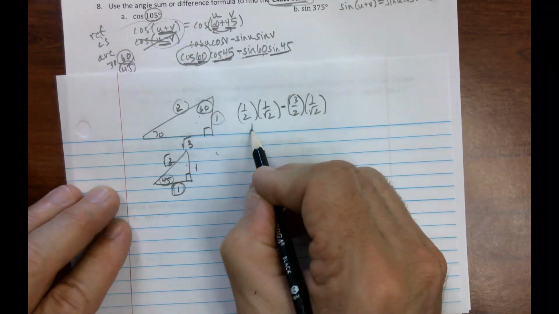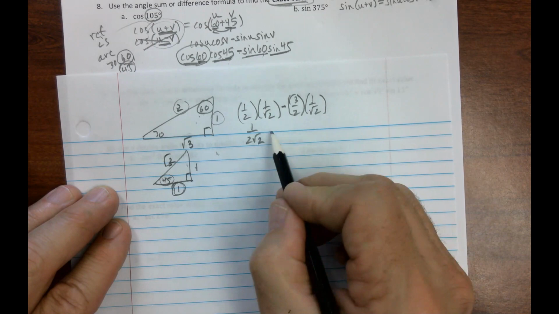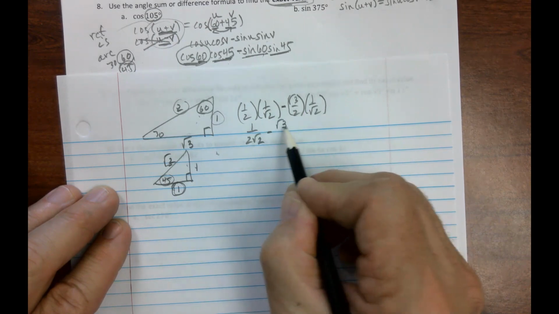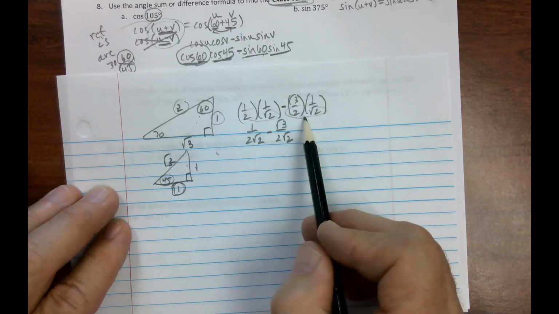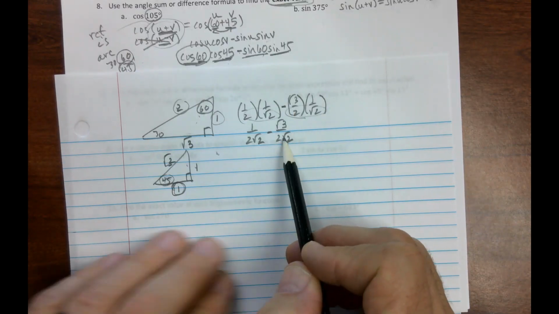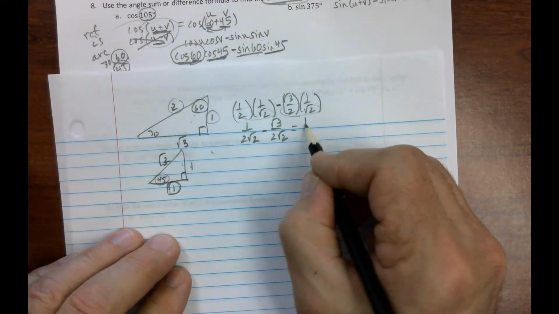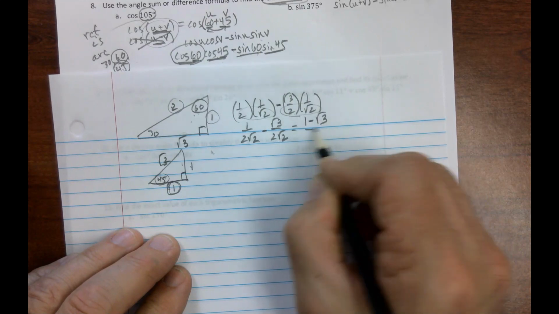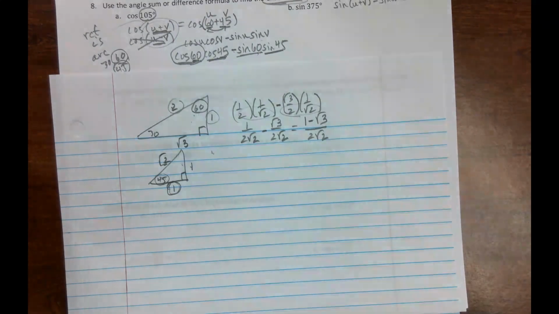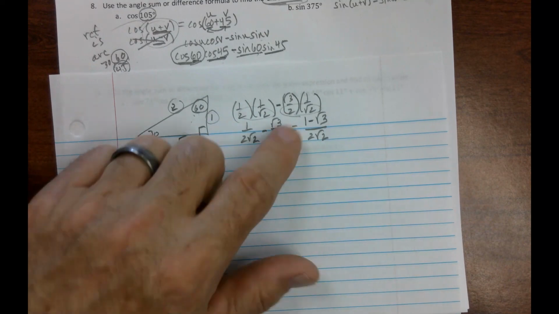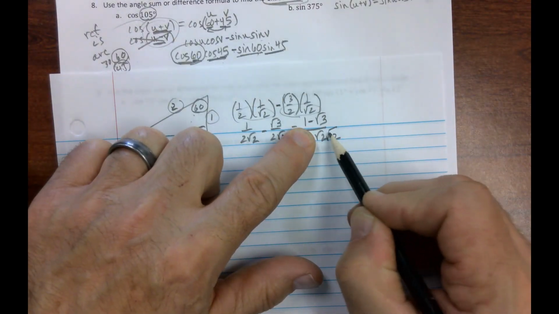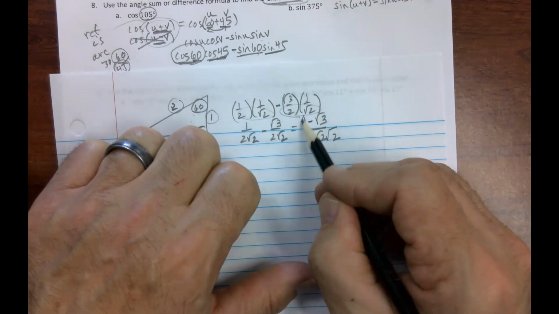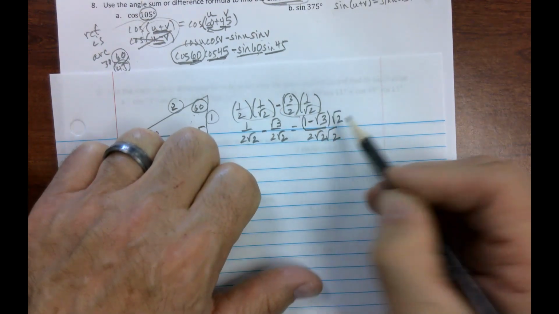So 1 over 2 square root of 2 minus the square root of 3 over 2 square root of 2. We're not worried about getting the radicals out of the denominator yet, because we've got common denominators. So that'd be 1 minus the square root of 3 over 2 square root of 2. Now, we don't care about that 2. We're just attacking the square root of 2, so we're going to multiply this by the square root of 2, but then we've got to multiply the whole top by the square root of 2.